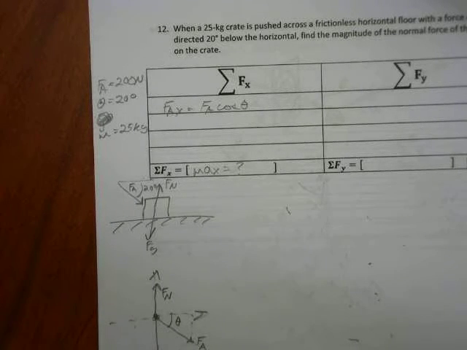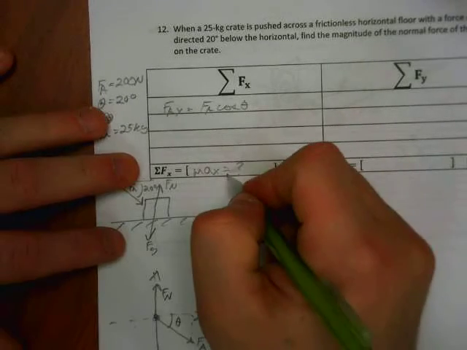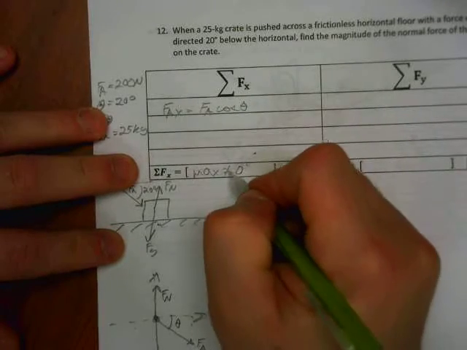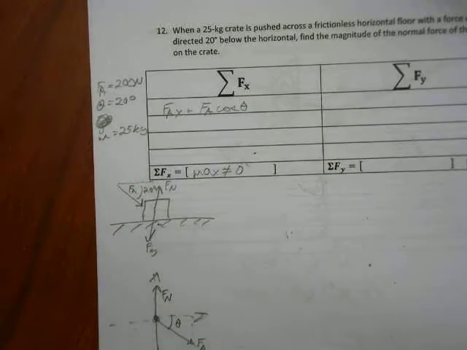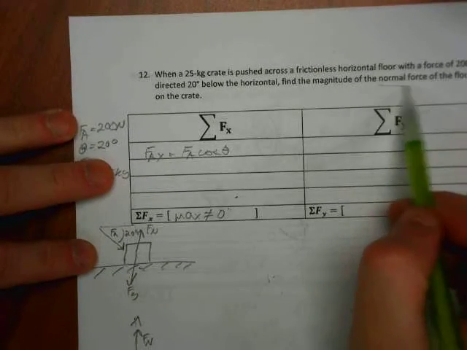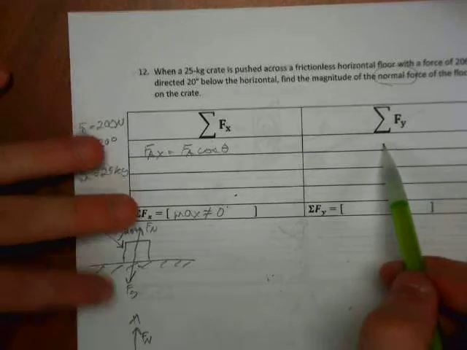You can deduce from the situation that it says there's no friction and it doesn't mention any other forces working in the opposite direction. So if this is the only force acting on the object, then it cannot equal 0. But all we're worried about with this problem is the normal force. So we're going to spend most of our time in the y dimension.